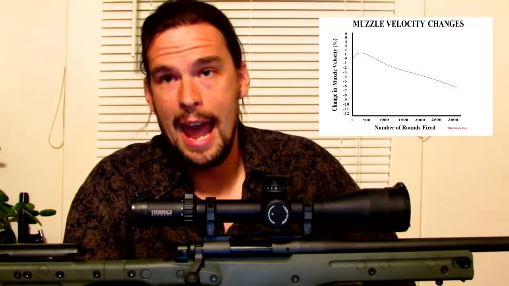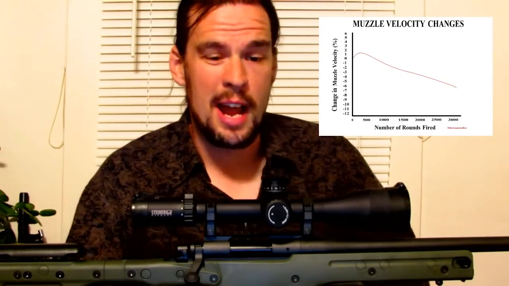So as your bore changes conditions over time due to normal bore wear, your velocities on the same exact load will vary enough to be measured. A lot of times it will vary enough to throw you off target. So that's something we're going to have to keep track of in the field and be prepared to adjust for.